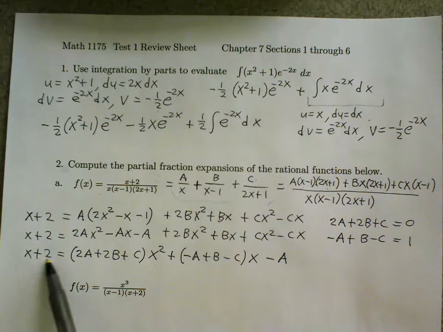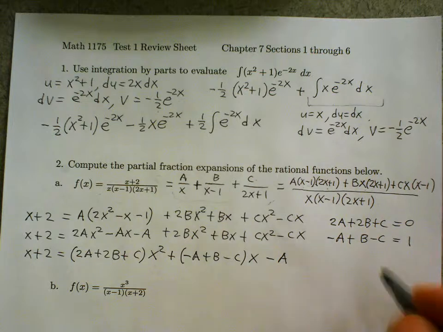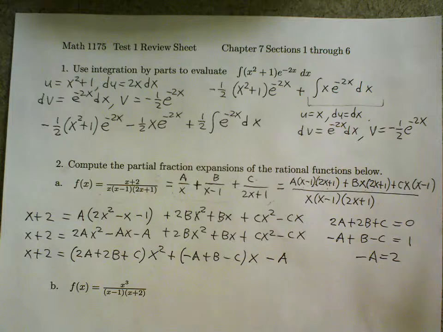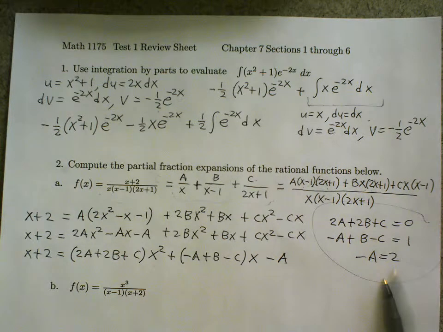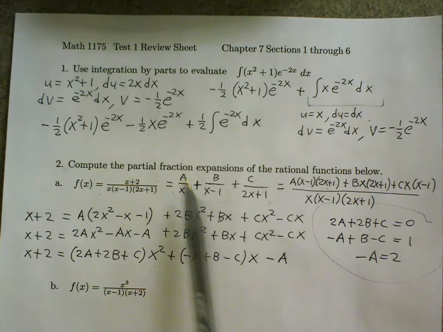And the constant 2 is equal to negative a. So I'll just write negative a equals 2. Okay, I'll leave the rest of that for you to do. Solve for a, b, and c, and then after you know what a, b, and c are, replace a, b, and c up in that expansion.